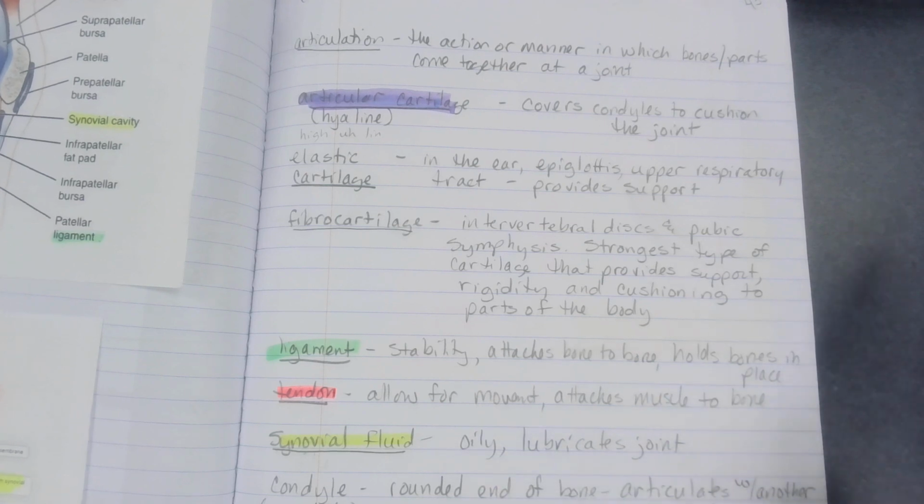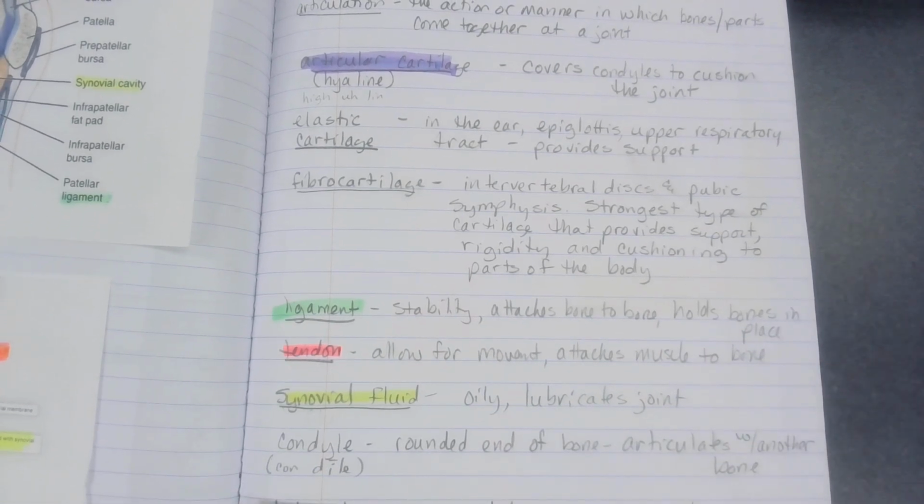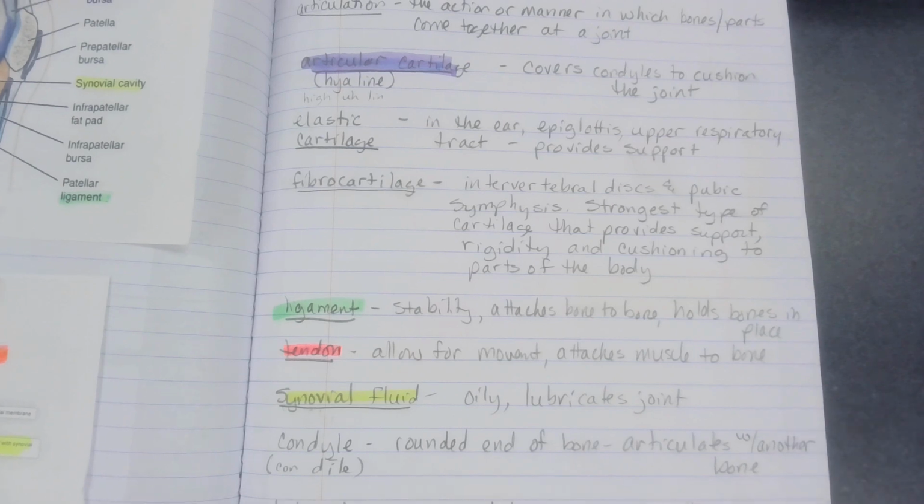The condyle. Condyles are rounded ends of the bone. A condyle articulates with another bone.